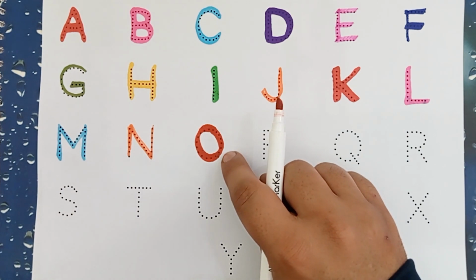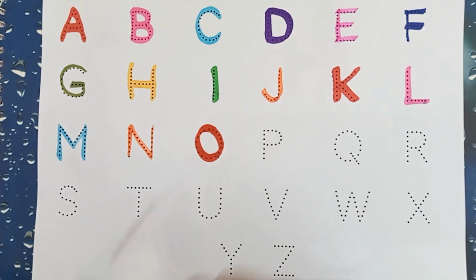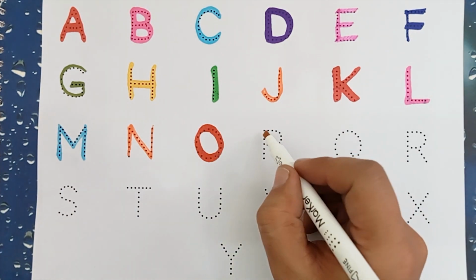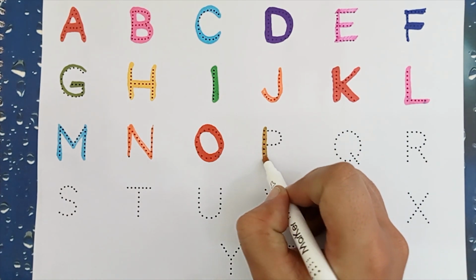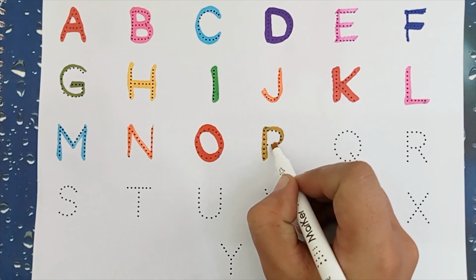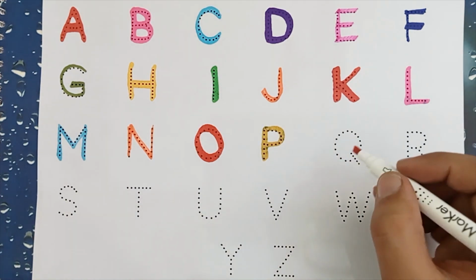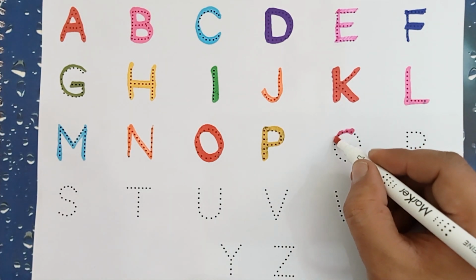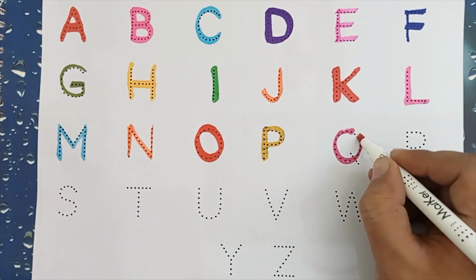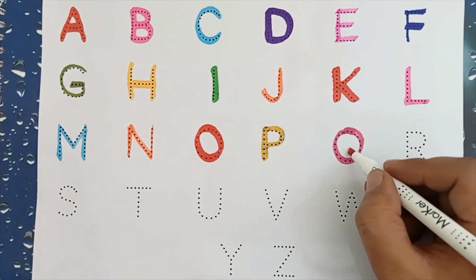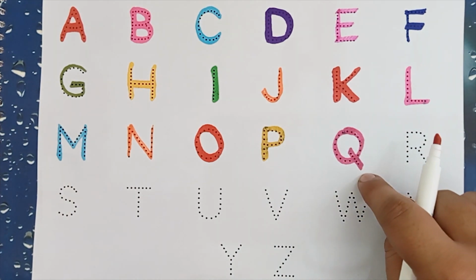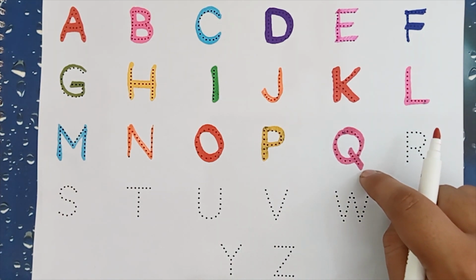O. O is for orange. P. P is for piano. Q. Q is for queen.